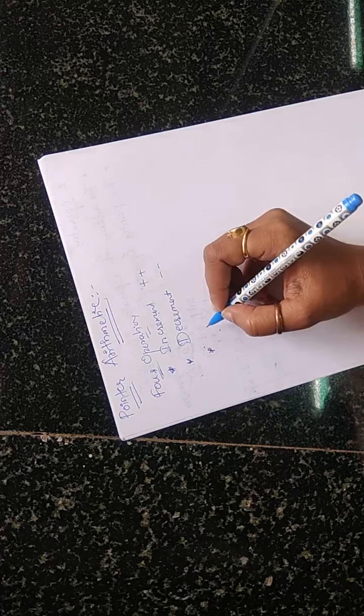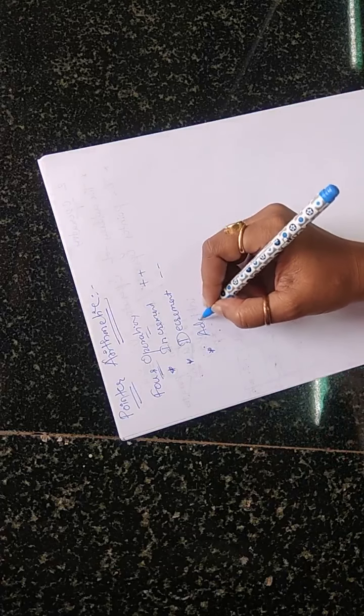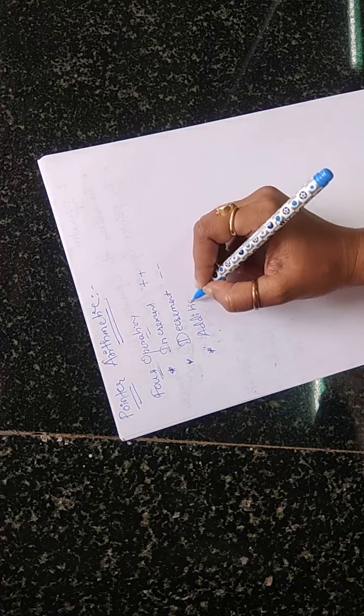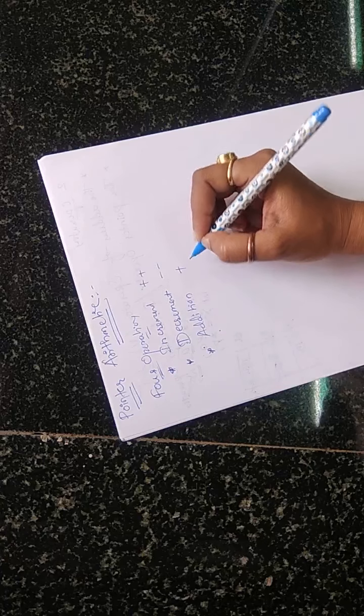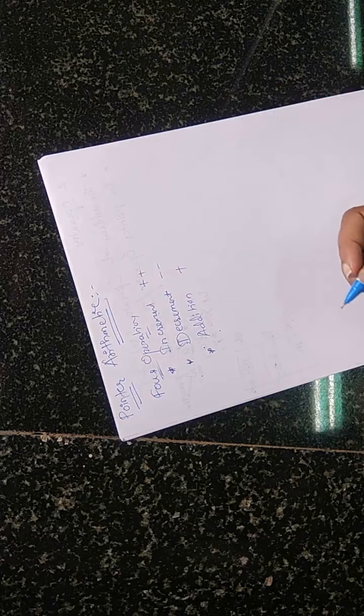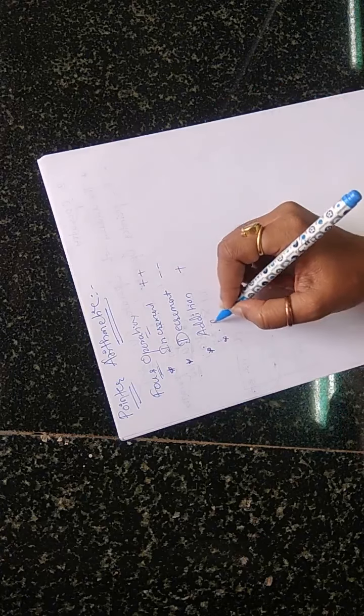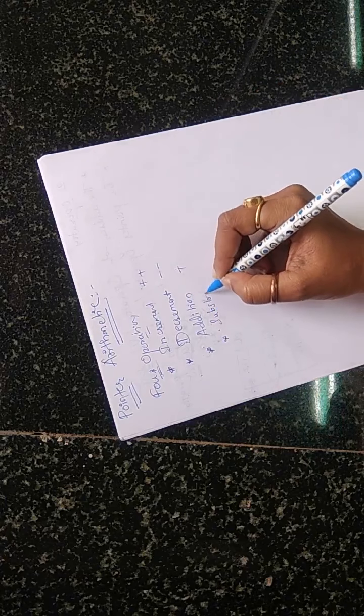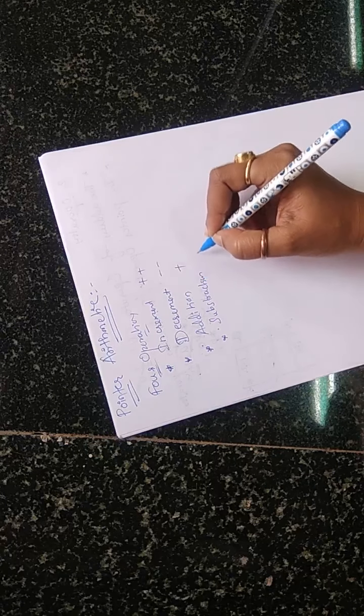The third is addition, and the fourth is subtraction.